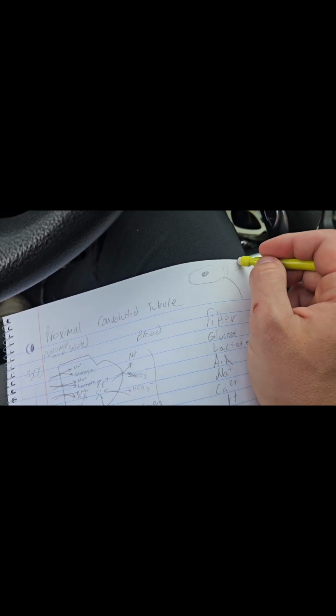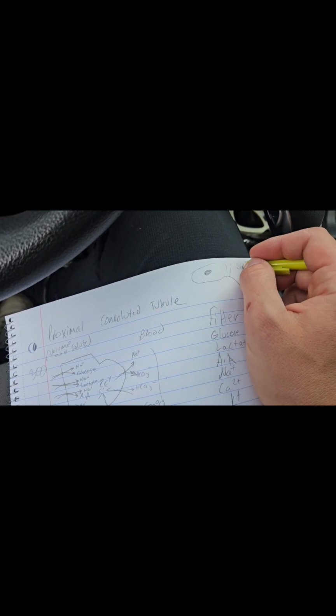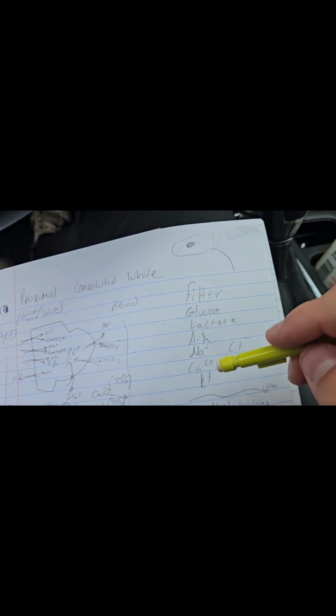And so we filter out a lot of things, but we want to reabsorb a certain amount of things. What we want to reabsorb mostly is glucose, lactate, amino acids, sodium ion, chloride, calcium, potassium, bicarbonate, important for buffering. These are very important, and we don't want to lose these in high amounts in the urine.